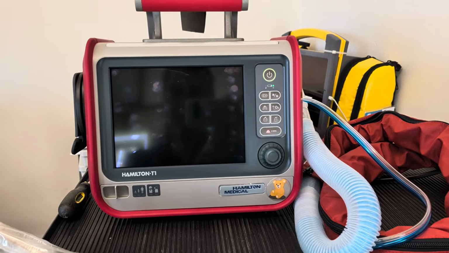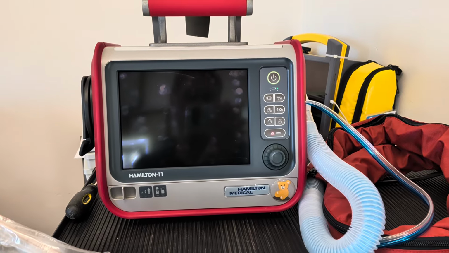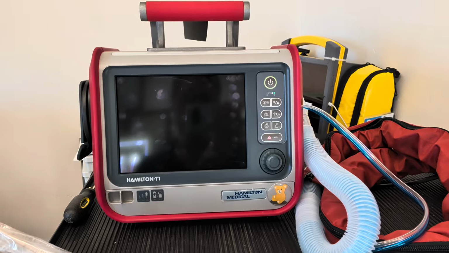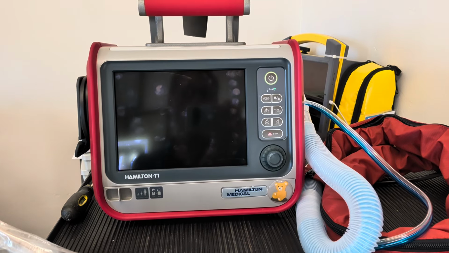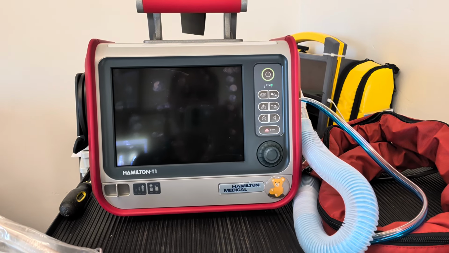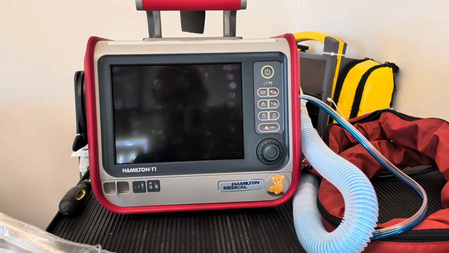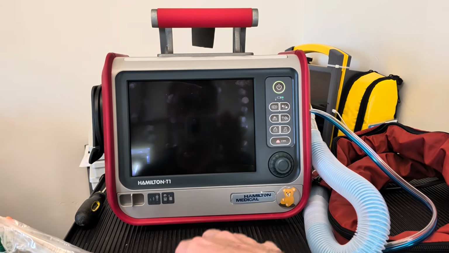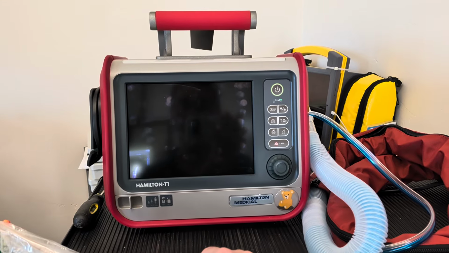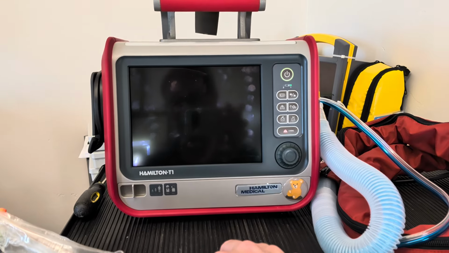And that's going to vary from ventilator to ventilator and from manufacturer to manufacturer. So what you have to do is have a good grasp on the fundamentals and then understand how that maps onto the specific terminology that is used by each manufacturer.